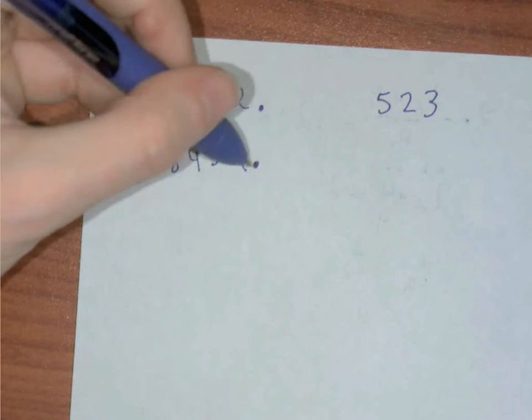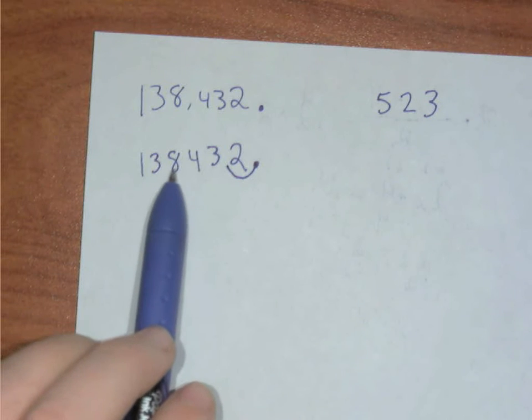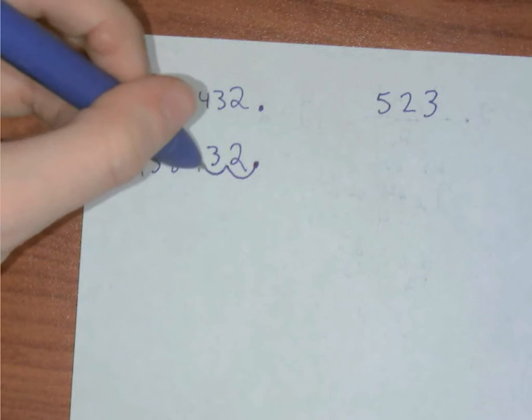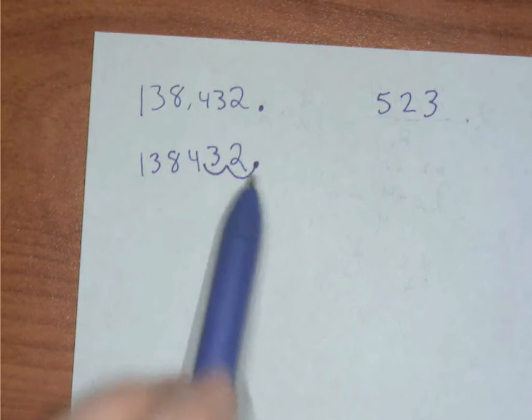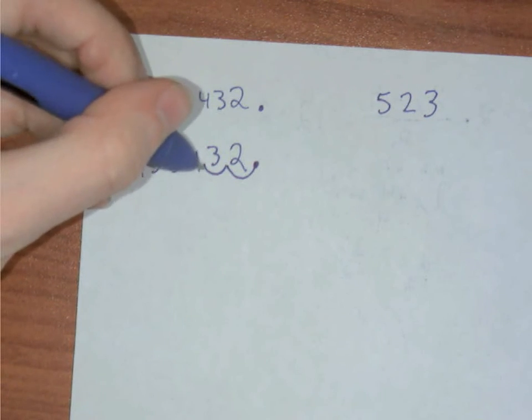So if I take my decimal point and move it one time, I would now have the number 13,843.2. That's not small enough. It's not between 1 and 10. If I move it another time, I now have 1,384.32. That's still not between 1 and 10, so I'll move it again.